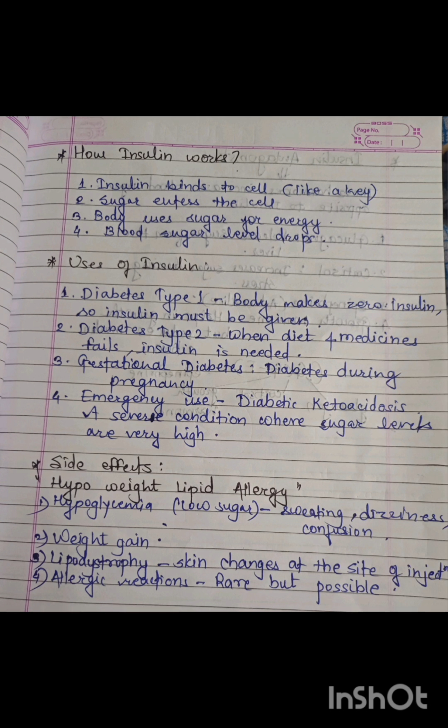Then in case of gestational diabetes also you can use insulin. And the fourth use is in emergency situations. For example, in diabetic ketoacidosis, which is a severe condition where sugar levels are very high.